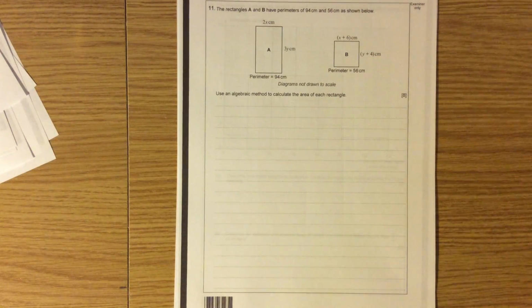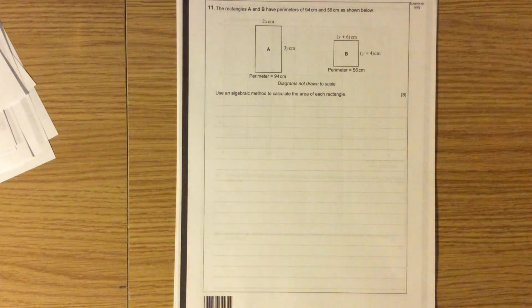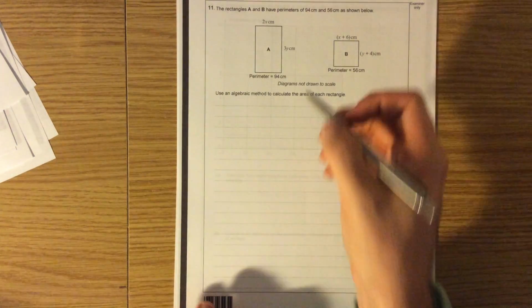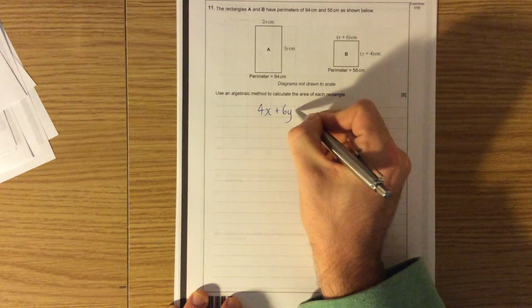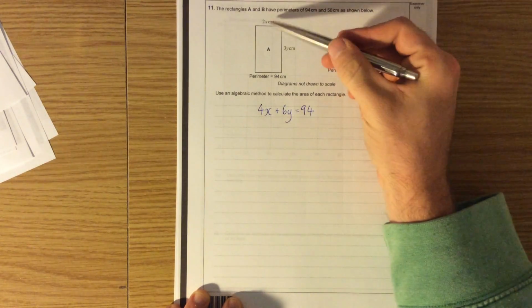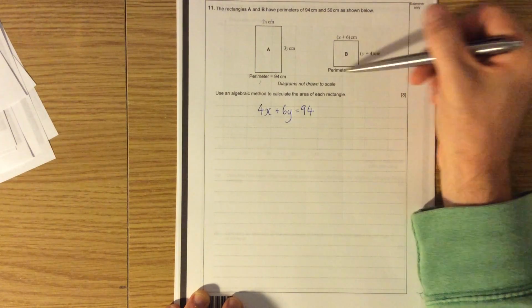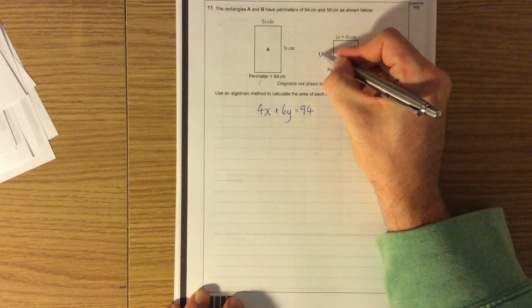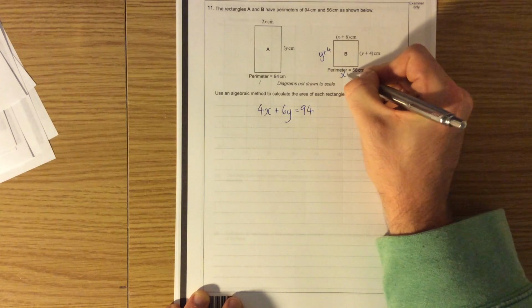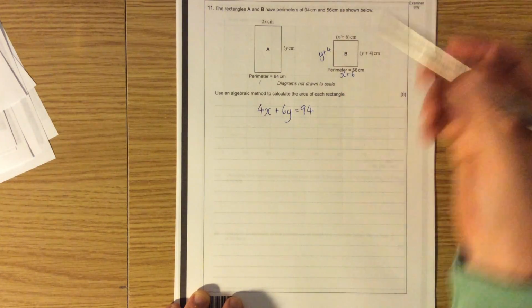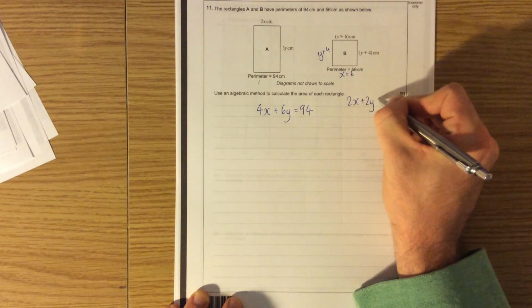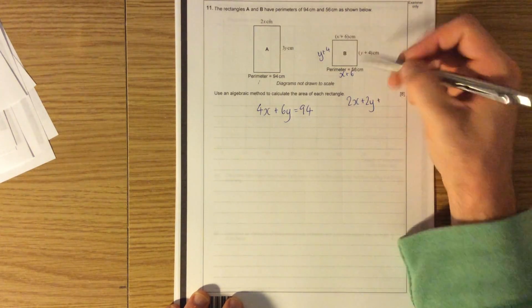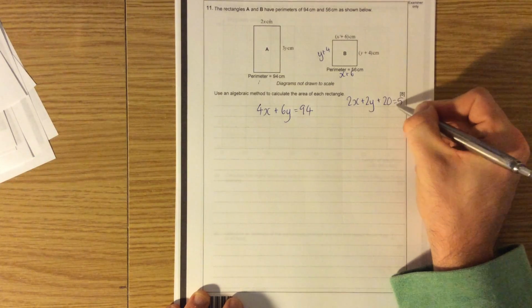So, solving simultaneous equations and then using that to find an answer. So I know that from shape 1, 4x plus 6y is equal to 94 because the perimeter is all four sides added up. In this shape, I've got another y plus 4 here and another x plus 6 here. So in total I have 2x plus 2y plus 4 plus 6 is 10, and again 10 equals 56.